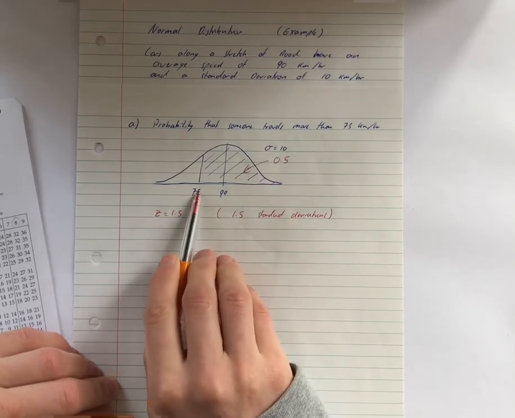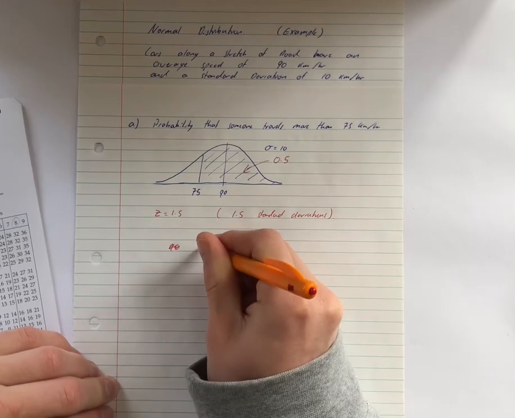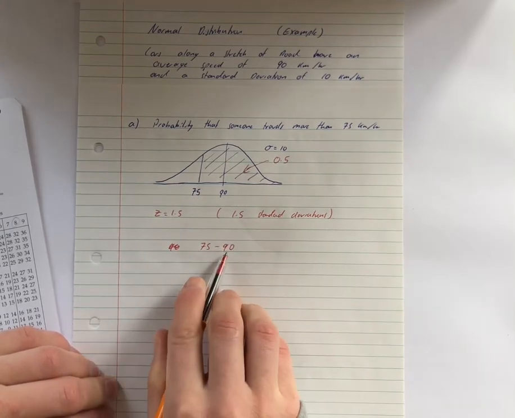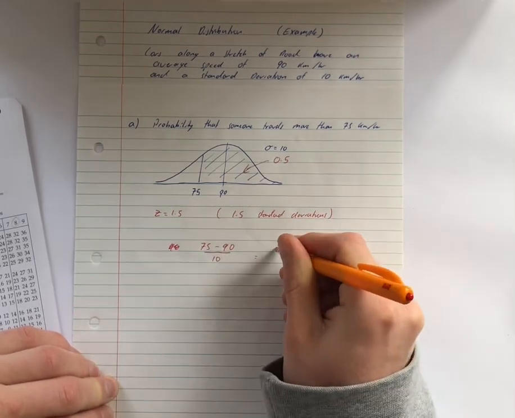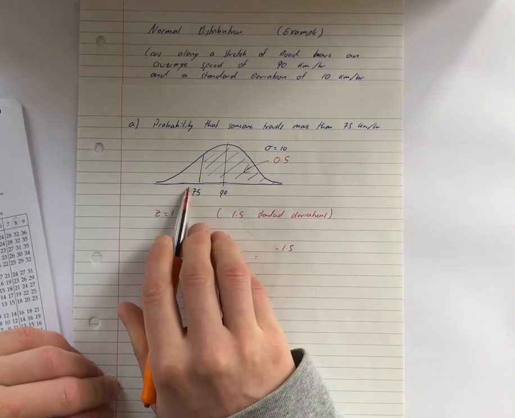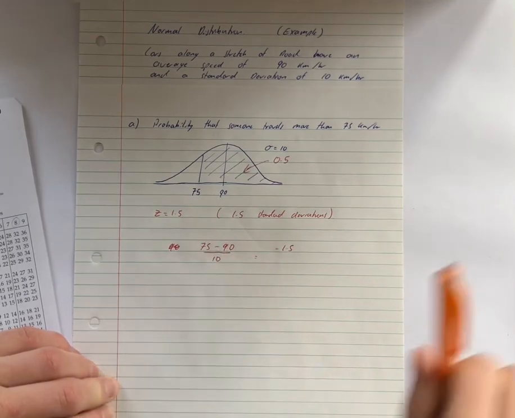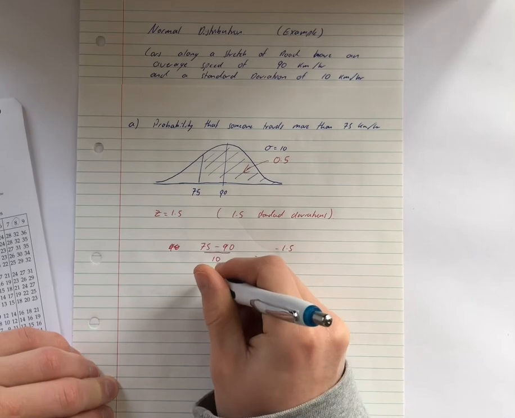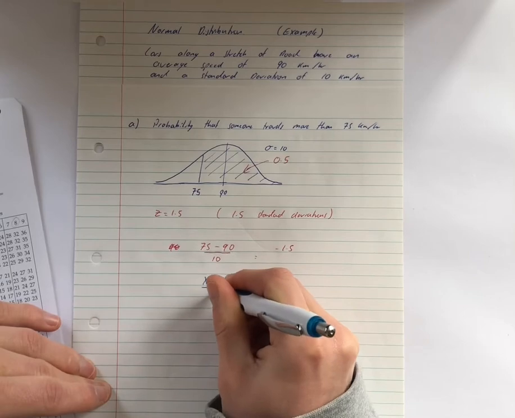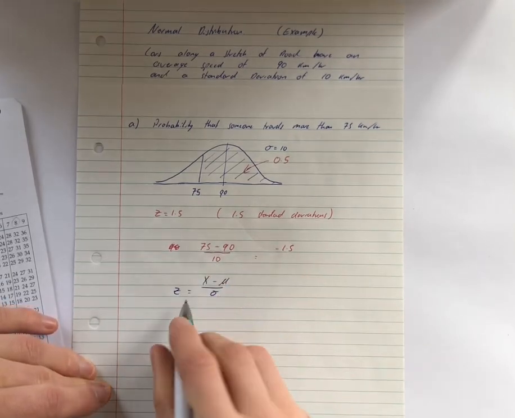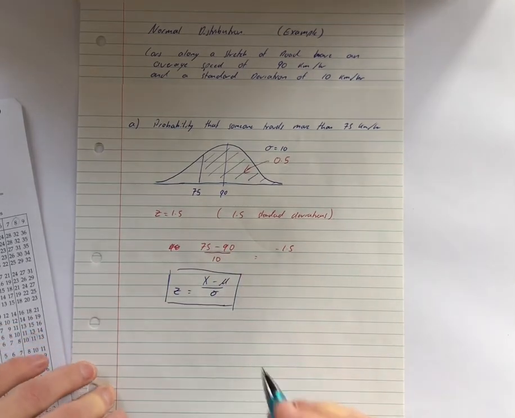Did you pick up on how I figured out how many that was? I looked at the distance. So 75 minus 90, and I divided that by how big the standard deviation is, and that gave us negative 1.5, or just 1.5 standard deviations in the left direction. Is there a general formula for that? There is. It is x minus mu over the standard deviation. That is how we find z, the number of standard deviations.